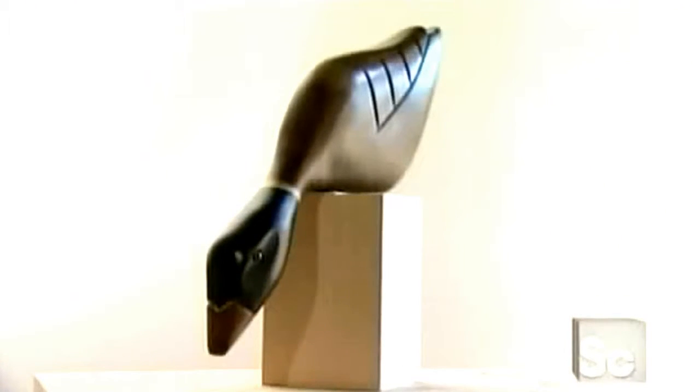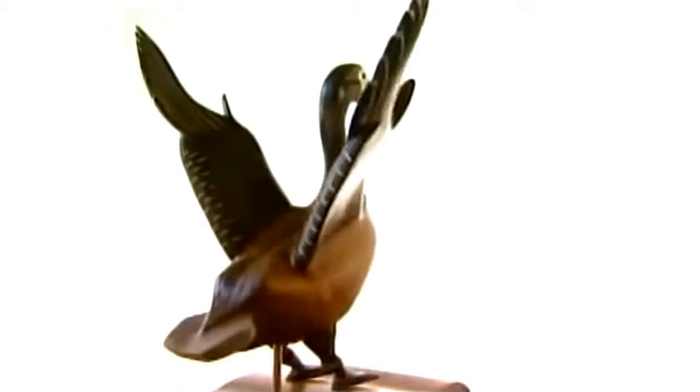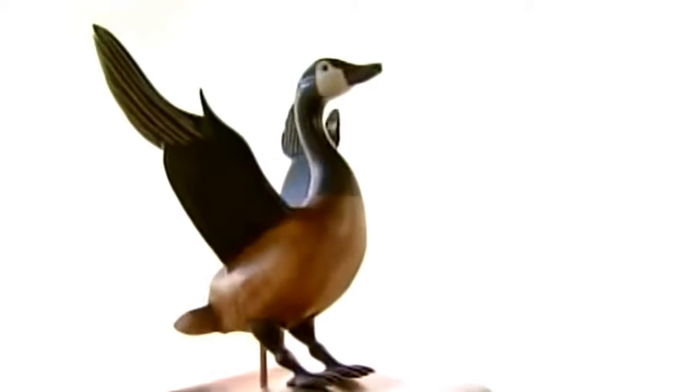The price of wooden ducks varies according to size and detail. $500 will buy you this magnificent Canada goose with wings stretched and ready for a graceful landing.